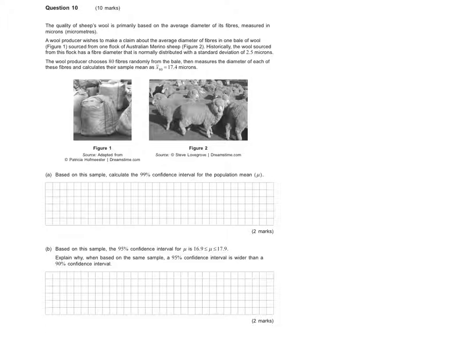I go by the name Miss B and today I'm going to do question 10 from the 2017 SAYS exam paper. If you do want to stop the video and read the instructions for yourself, you may do that. So let's have a look at what is given.